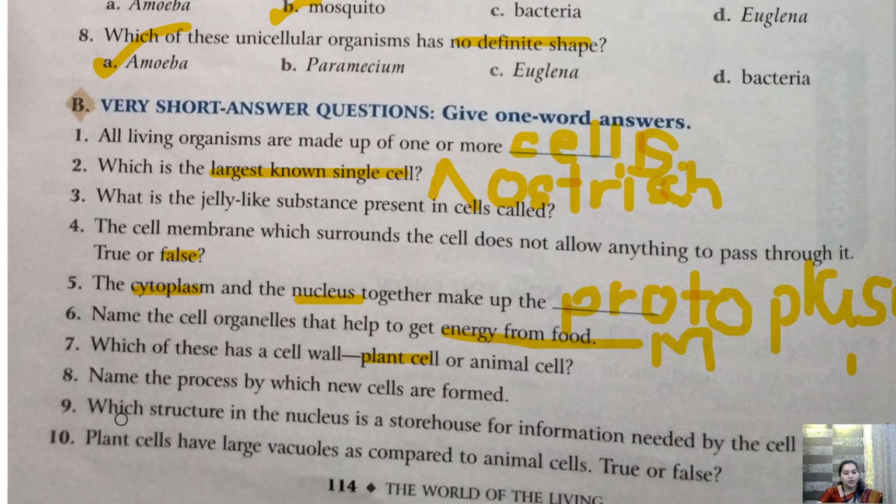Ninth, which structure in the nucleus is a storehouse for information needed by the cell to function? Yes children, what structure inside the nucleus stores the information? So it is genes. Write down genes, G-E-N-E-S. Written.